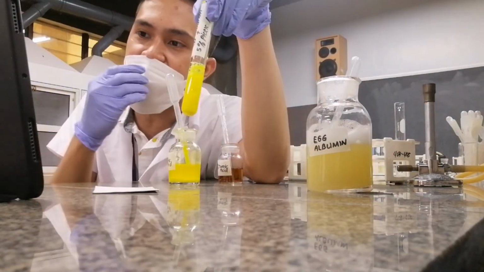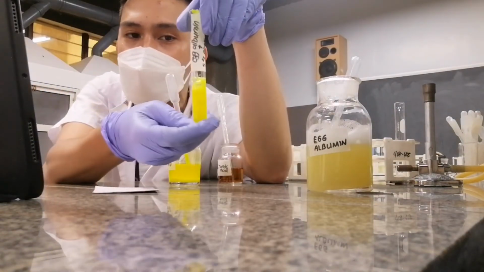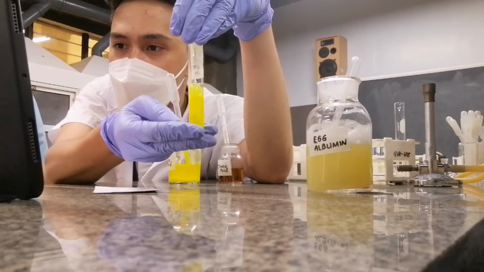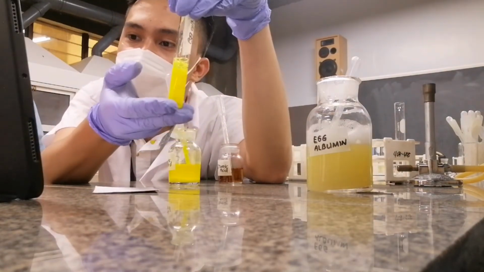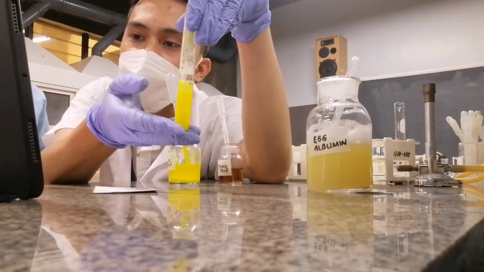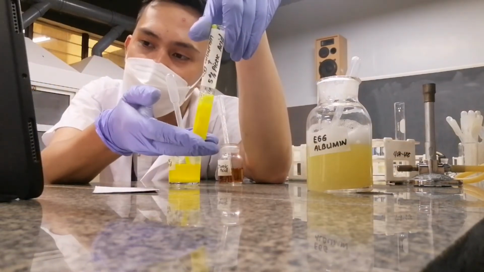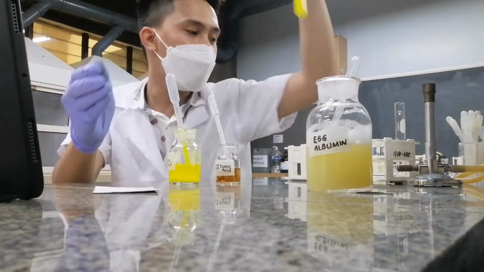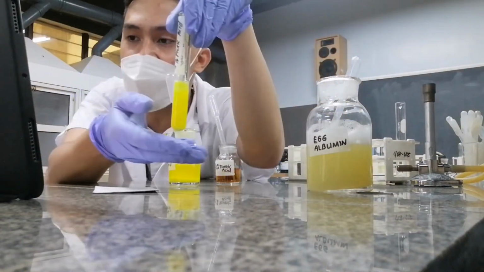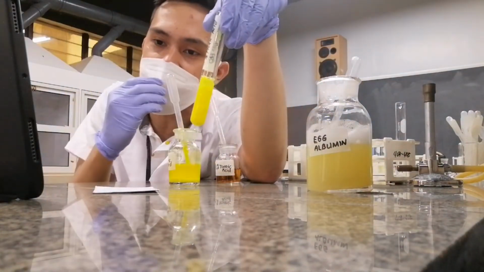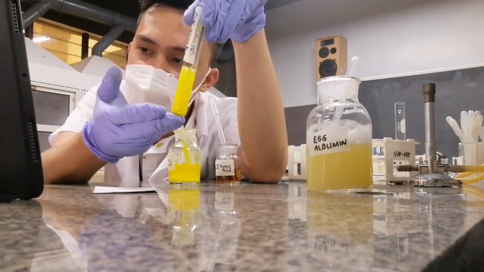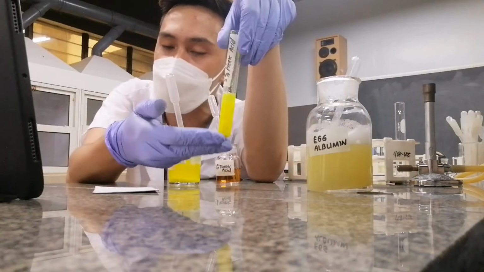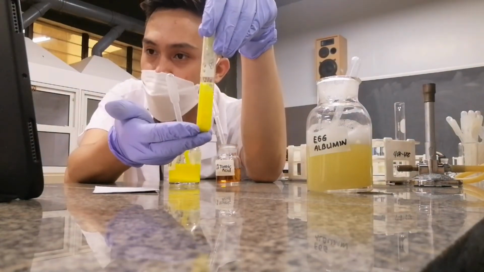Okay, so this is now the effect of your alkaloidal reagent. Always remember this: even in excess, your alkaloidal reagent would still precipitate your protein. That is different when we say acid. When it's acid and we add excess reagent, the precipitate will dissolve.